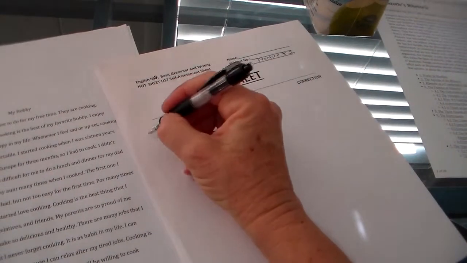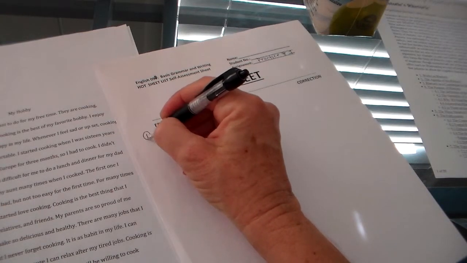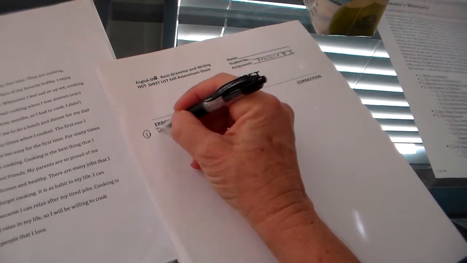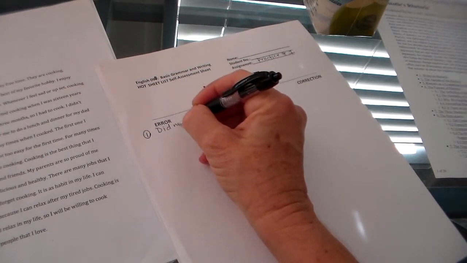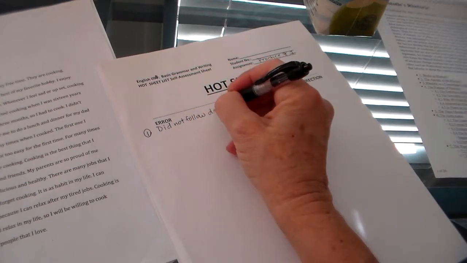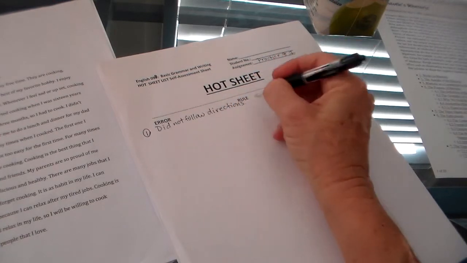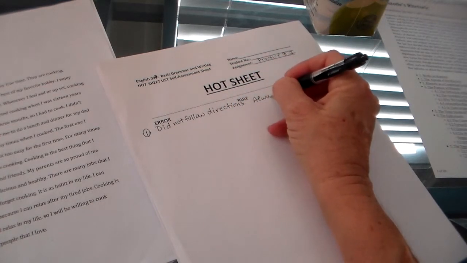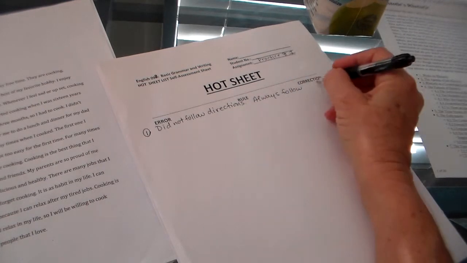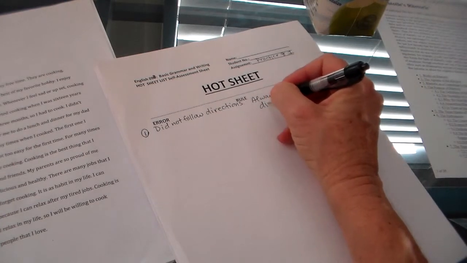So the first error that I'm going to put down is, I'm going to make a 1 and I'm going to circle it. Did not follow directions. And the rule is always follow directions. So they'll have to make that correction on their own.